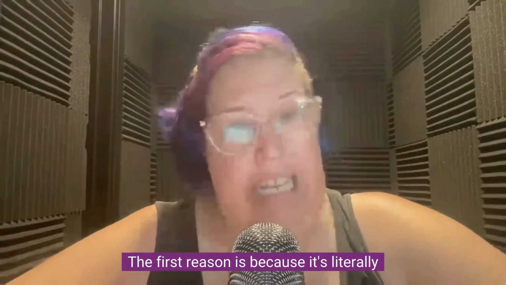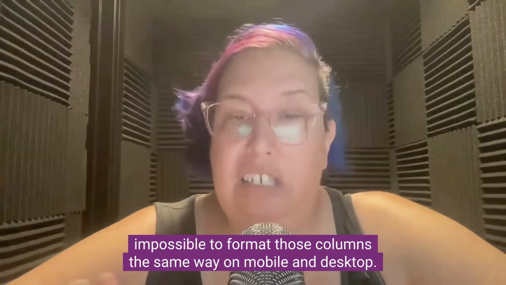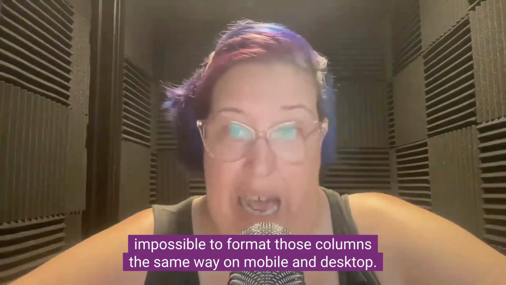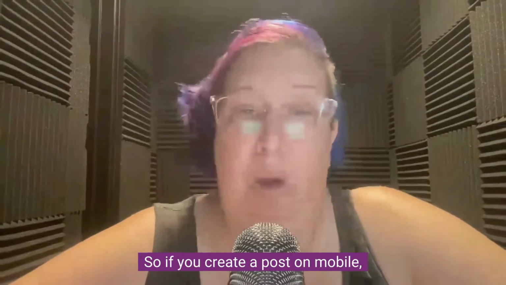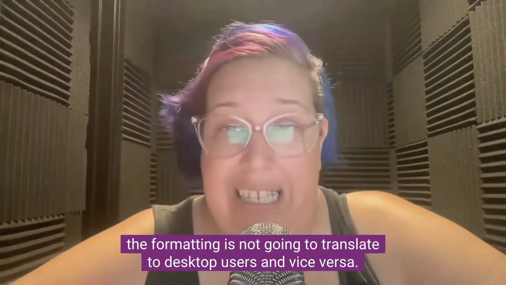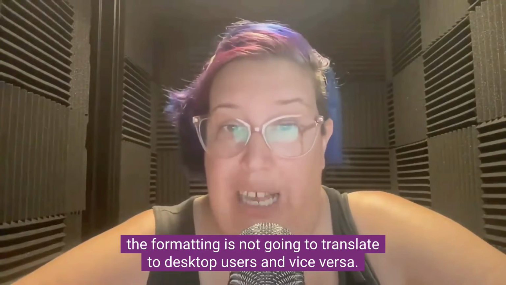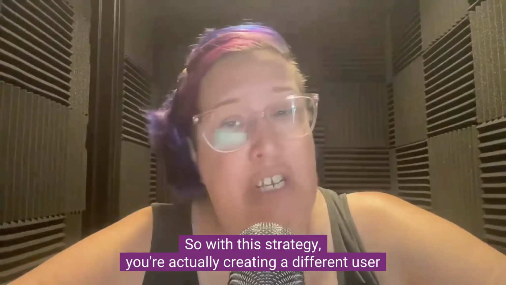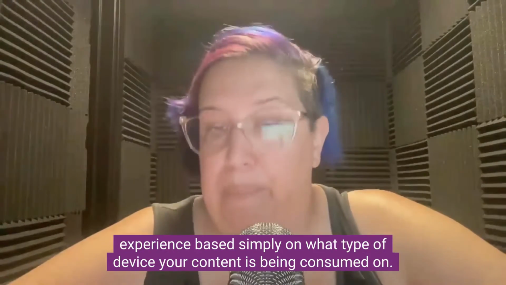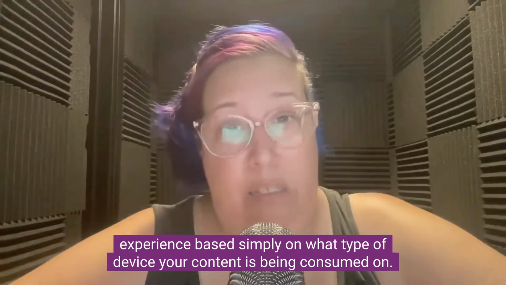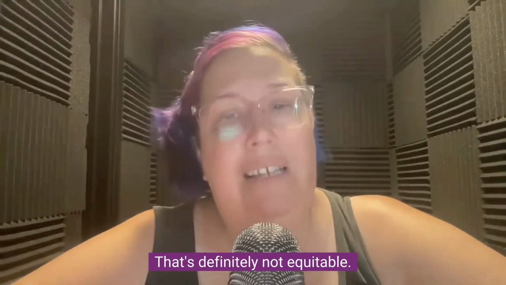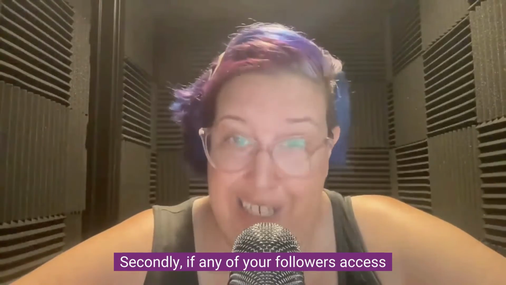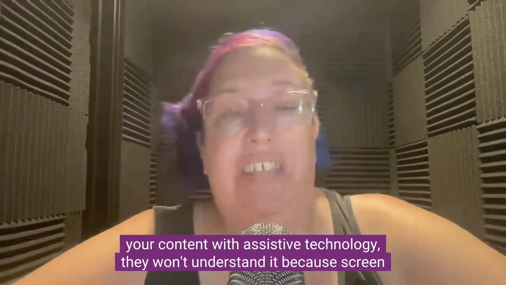The first reason is because it's literally impossible to format those columns the same way on mobile and desktop. So if you create a post on mobile, the formatting is not going to translate to desktop users and vice versa. So with this strategy, you're actually creating a different user experience based simply on what type of device your content is being consumed on. That's definitely not equitable.